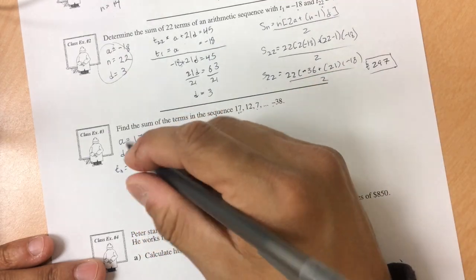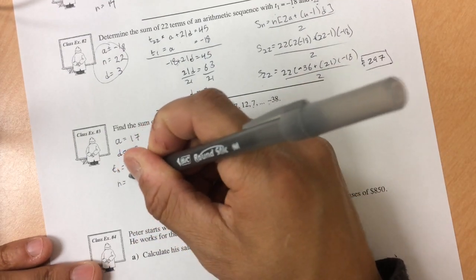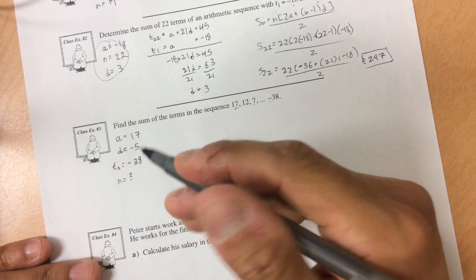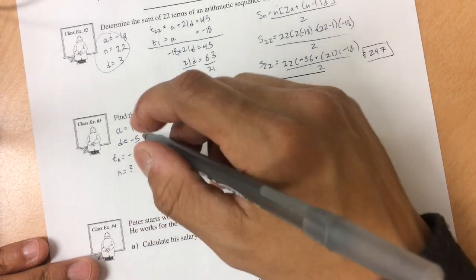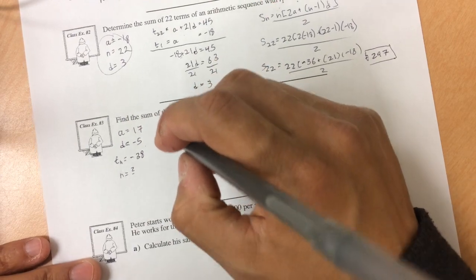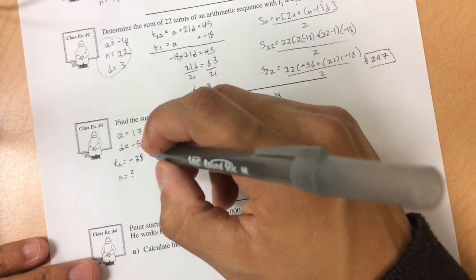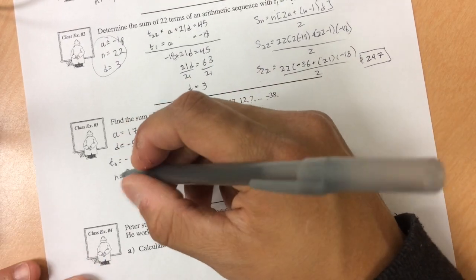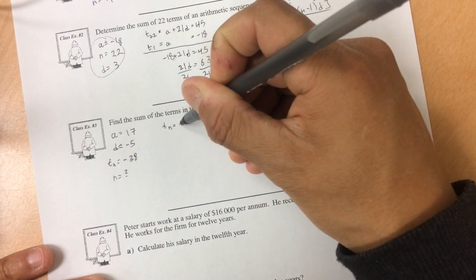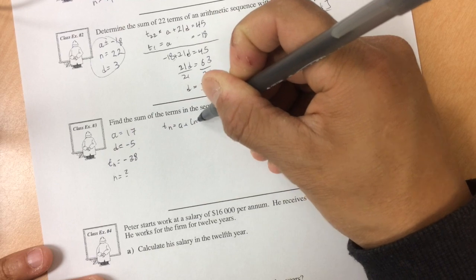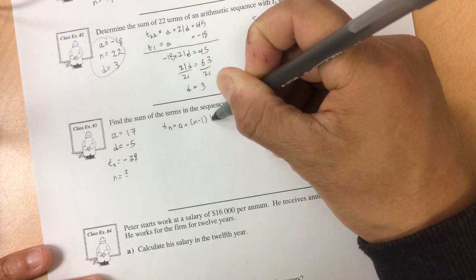We don't have n, though. We have what the last term is, but we don't have how many terms that is. So in order to determine that, we are going to need our general formula first and foremost. And so our general formula, remember, is Tn is equal to a plus n minus 1 times d.